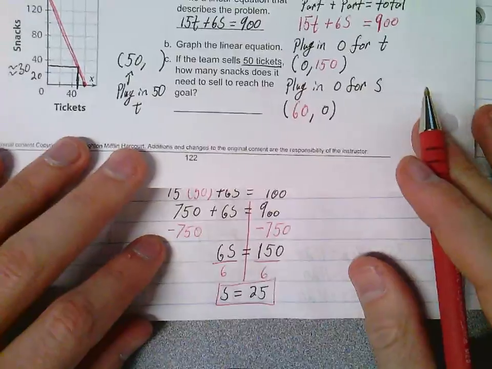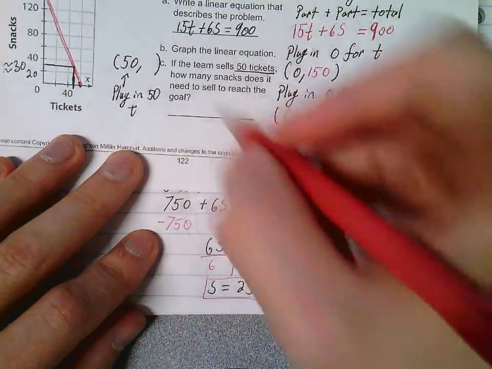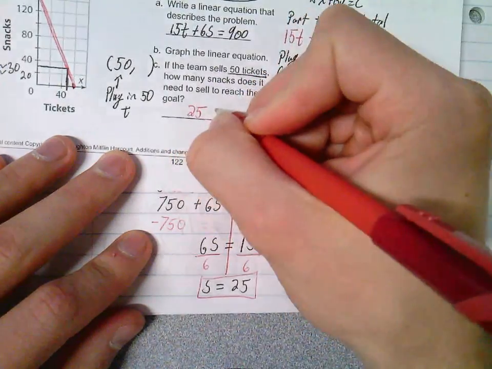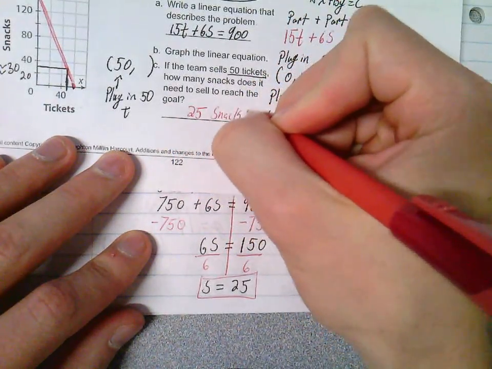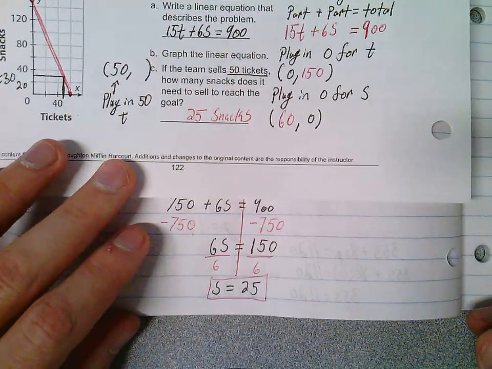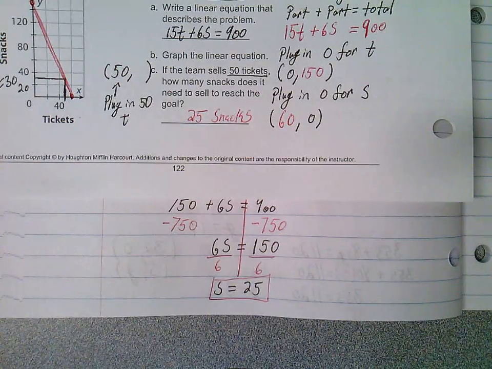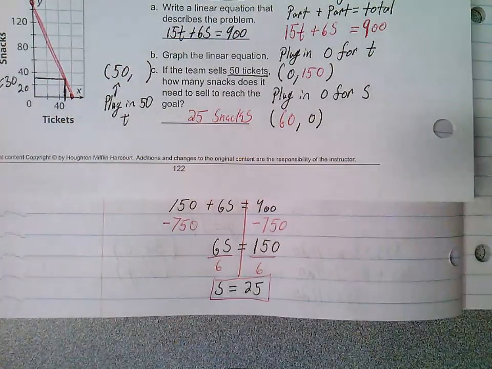So using the graph, we said it was approximately 30. 30 works, but the real number is 25 snacks. All right, and we found that by plugging it in. And ladies and gentlemen, that is far enough math.